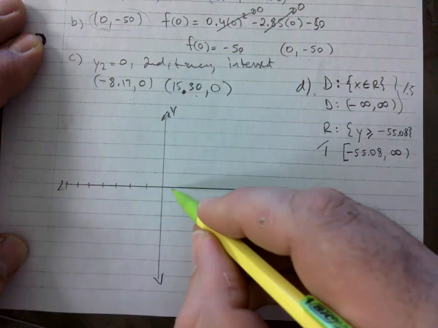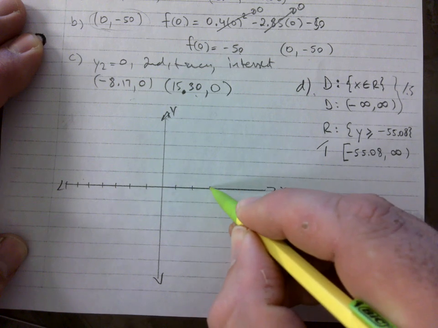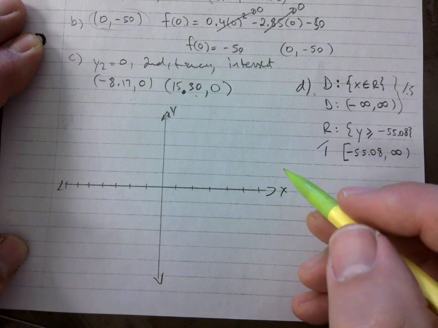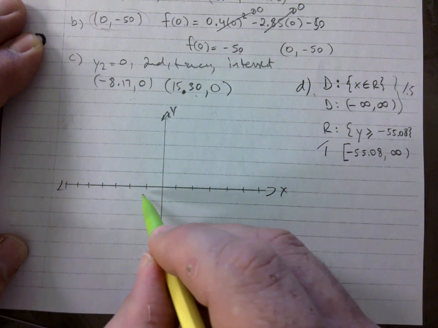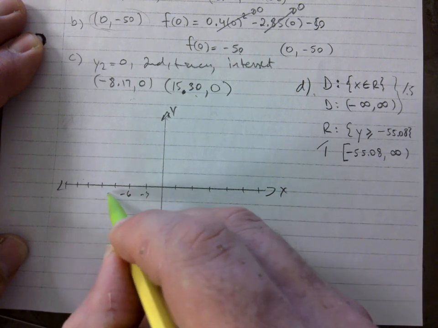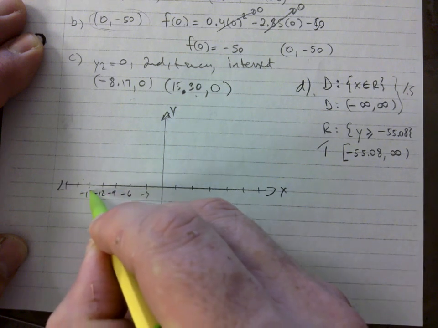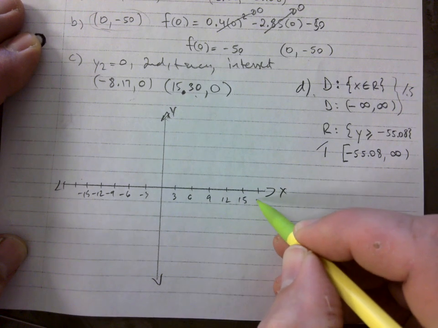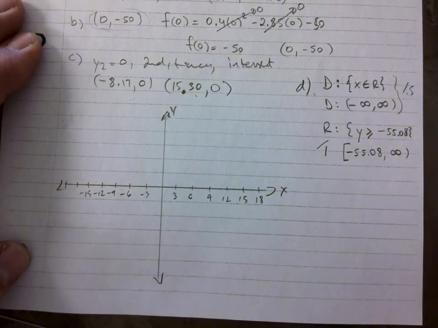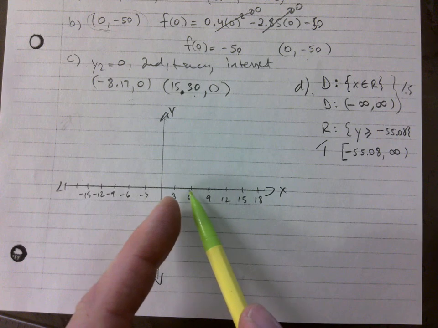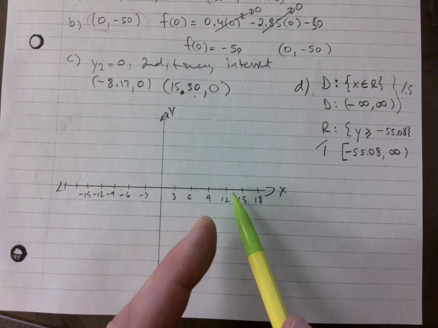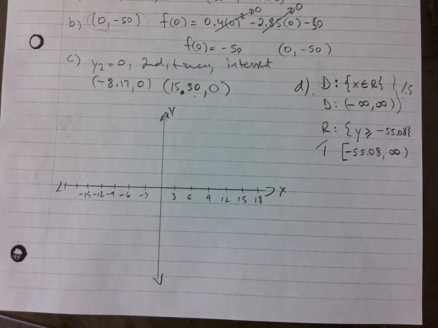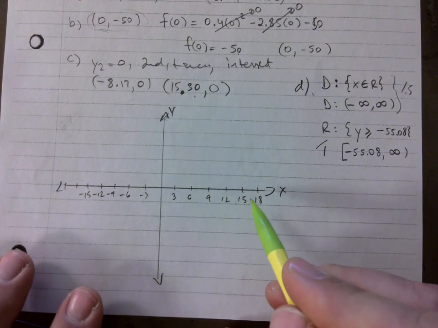So that gets me to negative 14. 2, 4, 6, 8, 10, 12. It's a little tight. So I think I might just do it by threes then. So negative 3, negative 6, negative 9, negative 12, and so forth. So 3, 6, 9, 12, 15. This would be 18. So if you used 5s, that's fine. Couple of things. The gap has to be pretty even. So I don't want to see huge gaps and small gaps just to try to fit it in, right? So start from scratch if you need to.